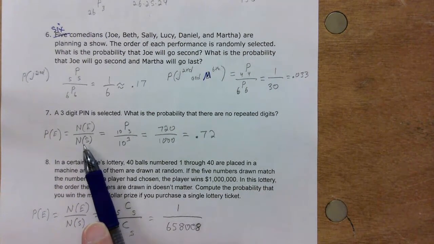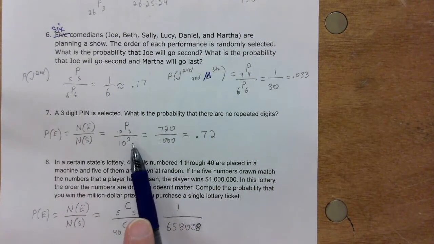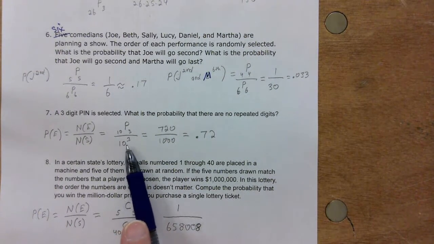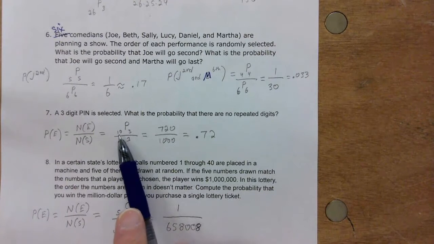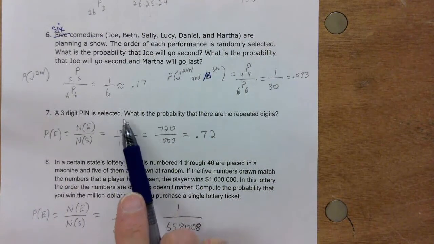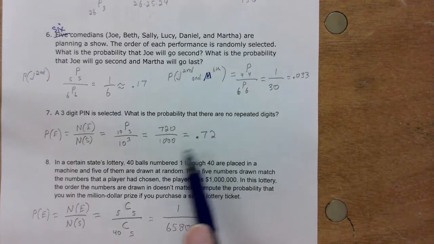Guys, the total number of digits, 3 digits, each one can be 10, so it's 10 to the third, 10 times 10 times 10. Those are all the possibilities. But of those, we can't repeat any. So we want to arrange 3 from the 10. 10 permutate 3 is on top. We end up with 0.72, with the bottom being 1,000.